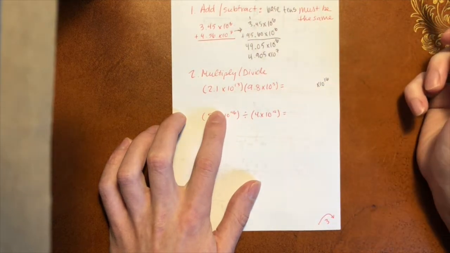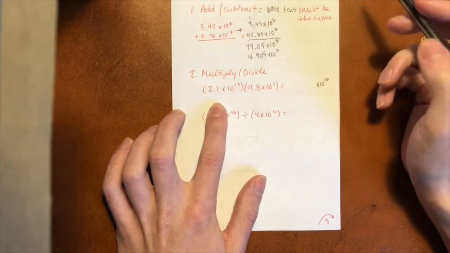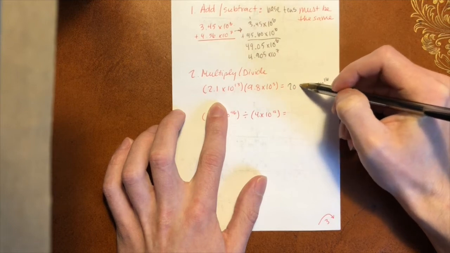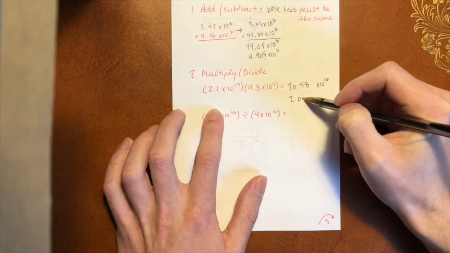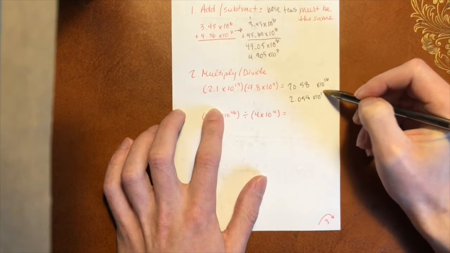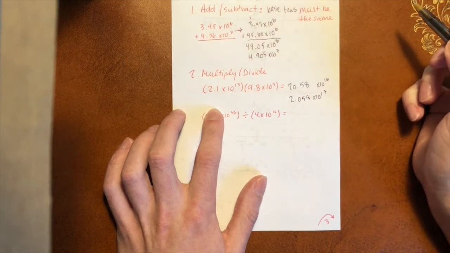13 plus 3 is 16. But then we have to say, well, 2.1 times 9.8, that's 20.58, which is nice, but we have to change it. So 2.058 times 10 to the 17th power is going to be our result here.